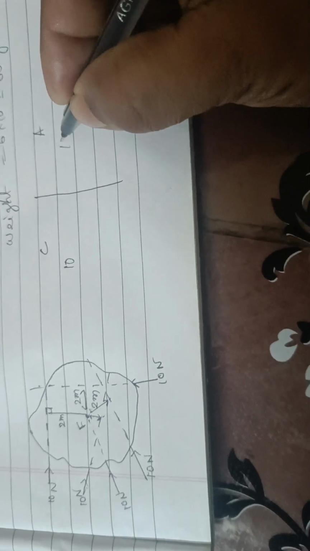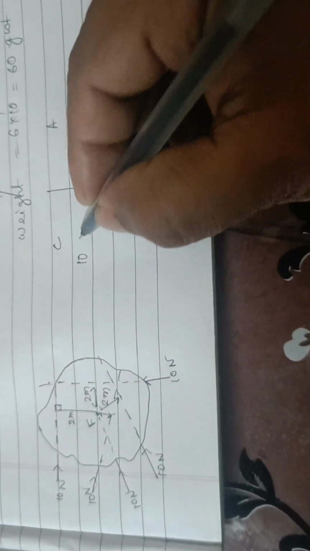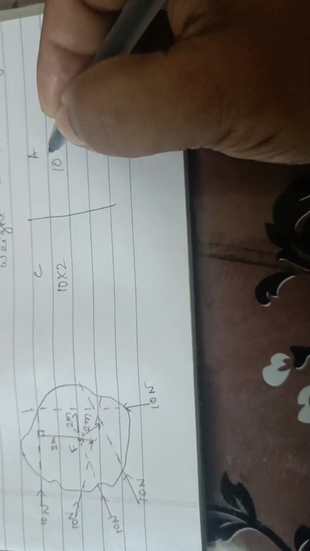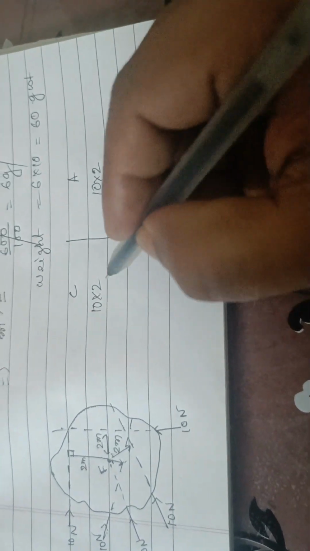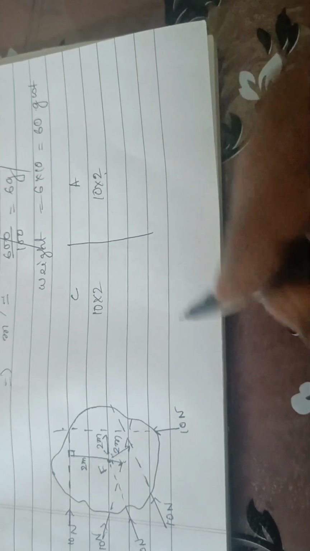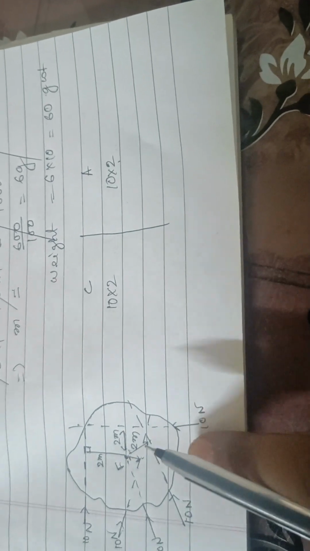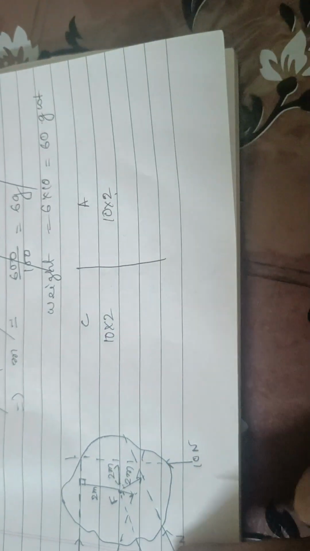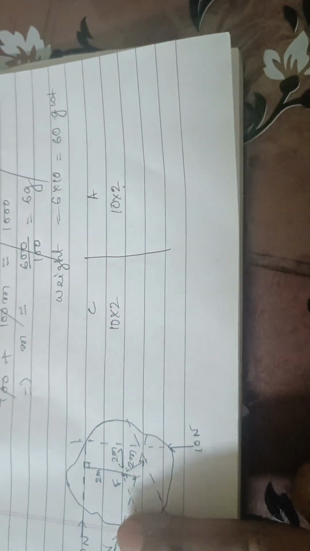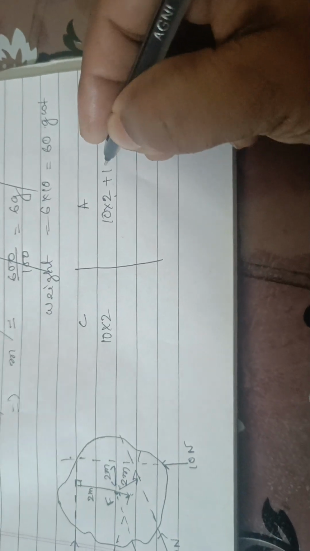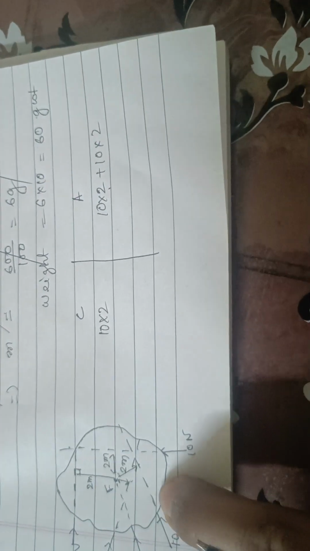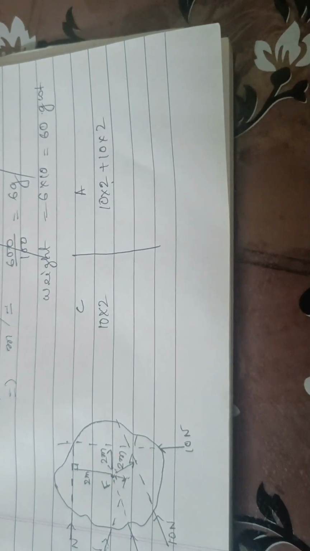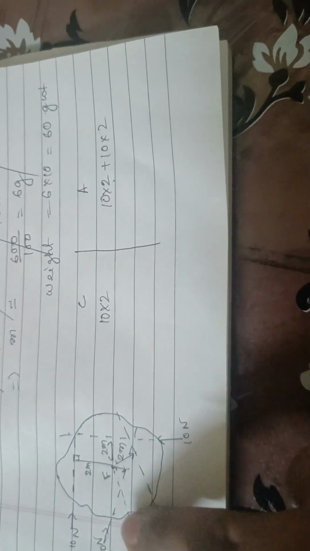So this 10 Newton, because the distance is 2 only, so the unit will be Newton meter only, no problem. This 10 will try to move it anti-clockwise, so that I have written over here, and this I also add up over here, anti-clockwise. Anything below this F plane will be rotating it like this.